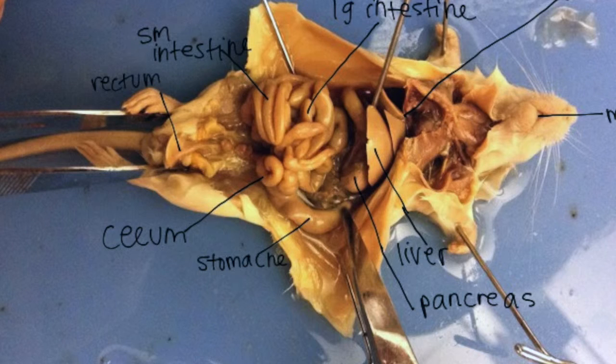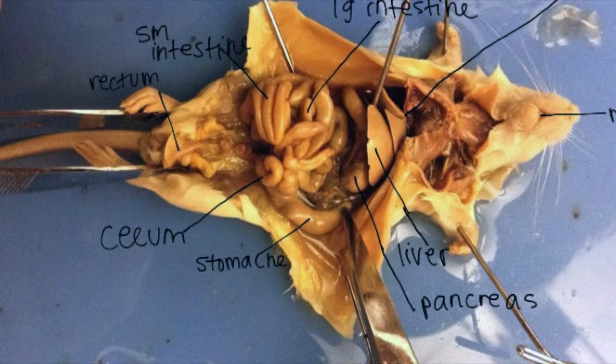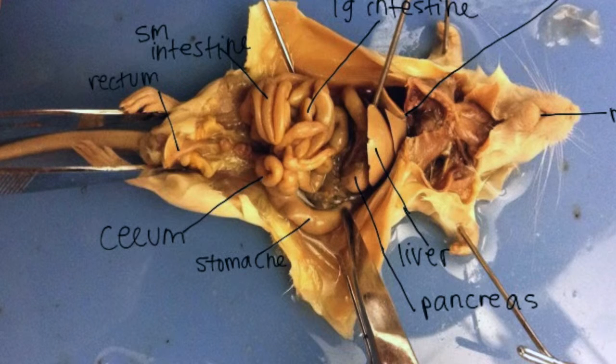It then travels to the colon, or the large intestine, which has the job of taking out all the remaining water and starts to prepare the solid fecal matter for removal from the body. From there, the solid fecal matter goes into the rectum and comes out the anus, finally.